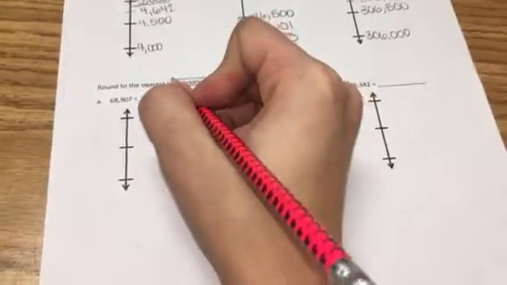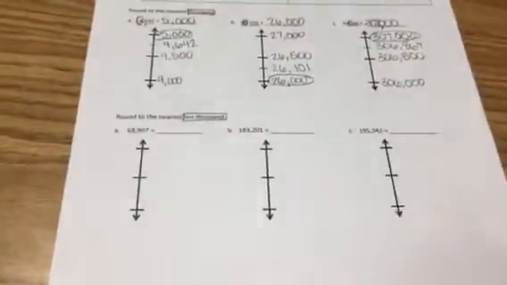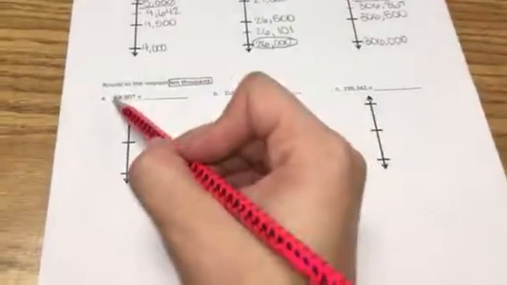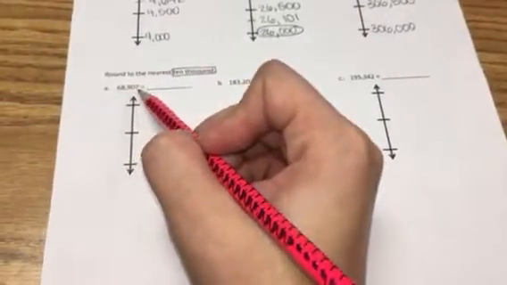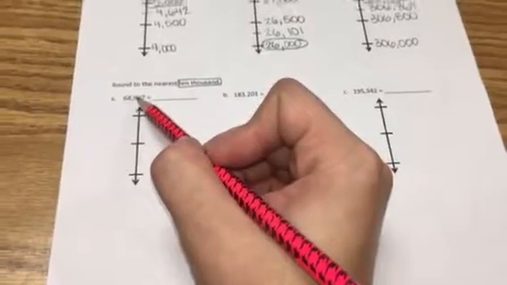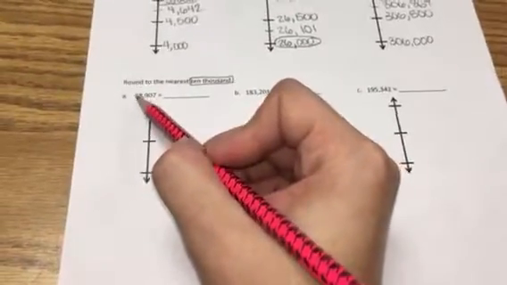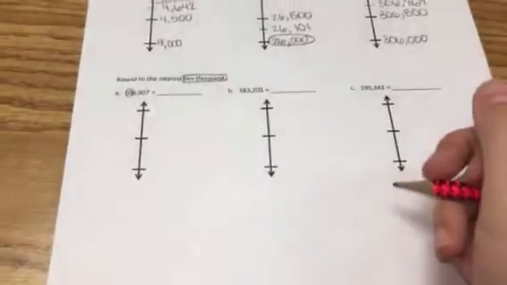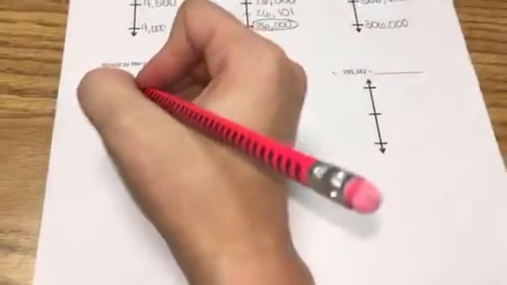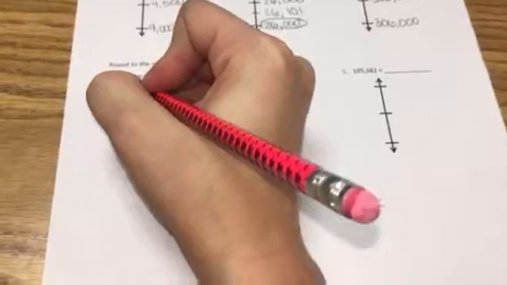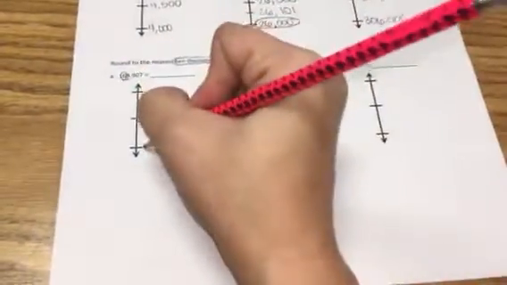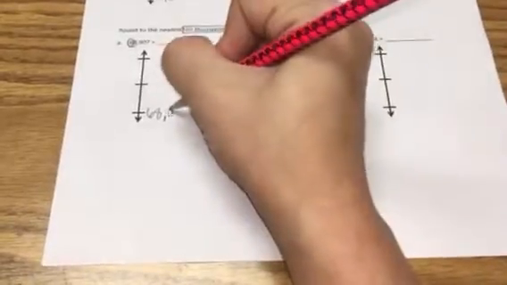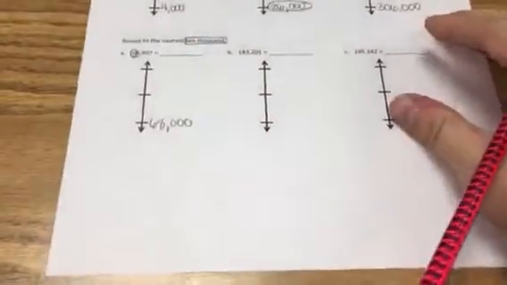Alright, now this part's new because now we're rounding to the 10,000s place. So I'm going to box that in. So I'm no longer going to circle the thousands place, I'm going to circle the 10,000s place. So in 68,907, we know we have ones, tens, hundreds, thousands, 10,000. So this 6 is my 10,000s place. So again, everything that's in front of the comma, you're just going to rewrite. And everything that's behind is going to turn to zeros.